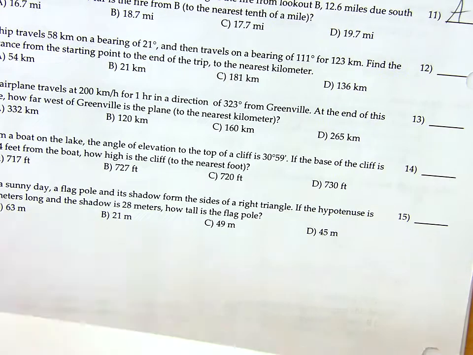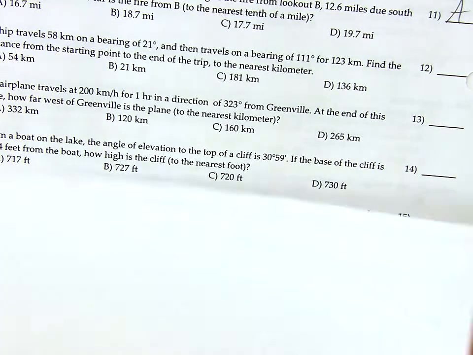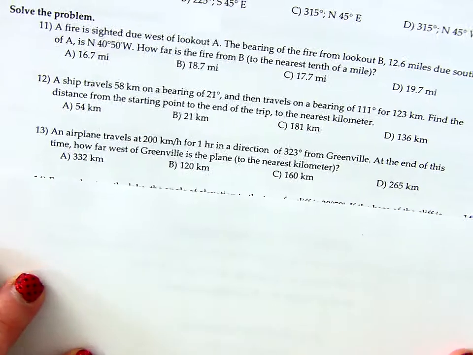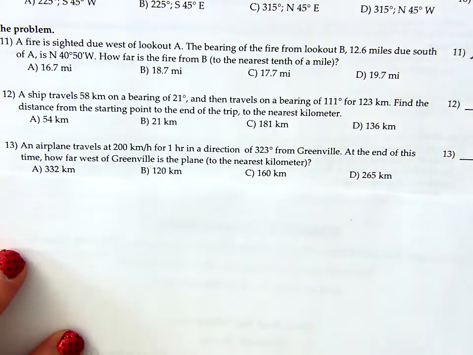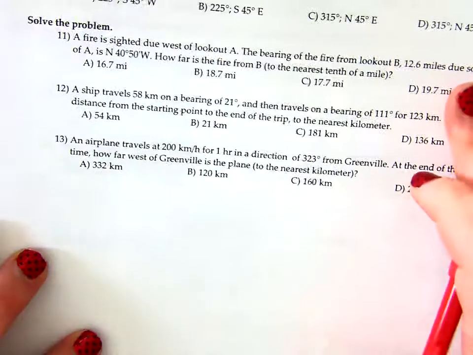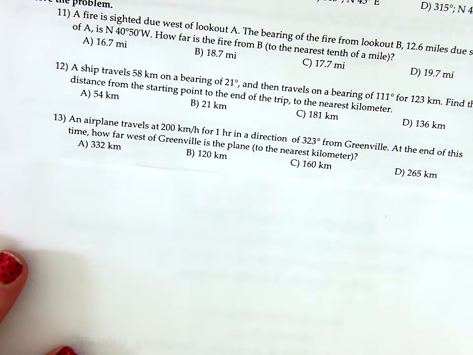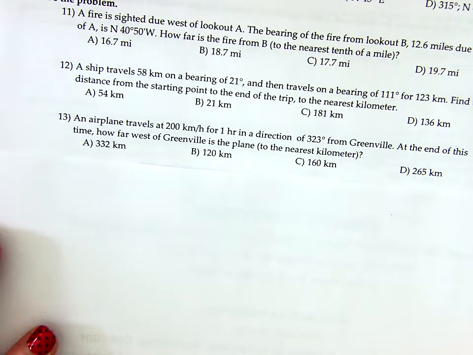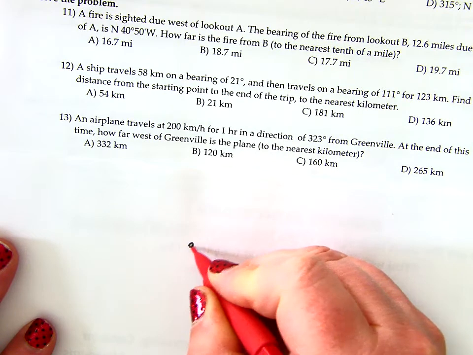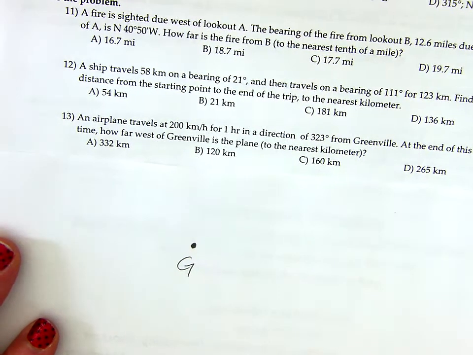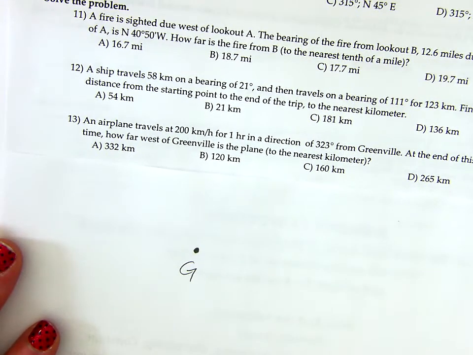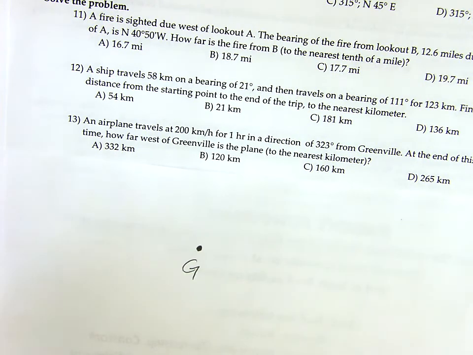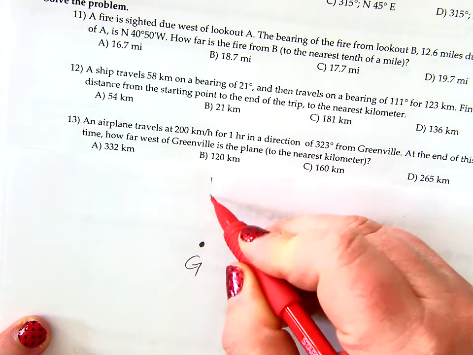13. Yes, okay. We have an airplane traveling 200 kilometers per hour for 1 hour in a direction 323 degrees from Greenville. At the end of this time, how far west of Greenville is the plane to the nearest kilometer? Okay, so it started at Greenville, so let's put a big old G. And it flew 200 kilometers per hour for 1 hour, so didn't it go 200 kilometers, right? In a direction of 323 degrees. So let me draw a north-south line.